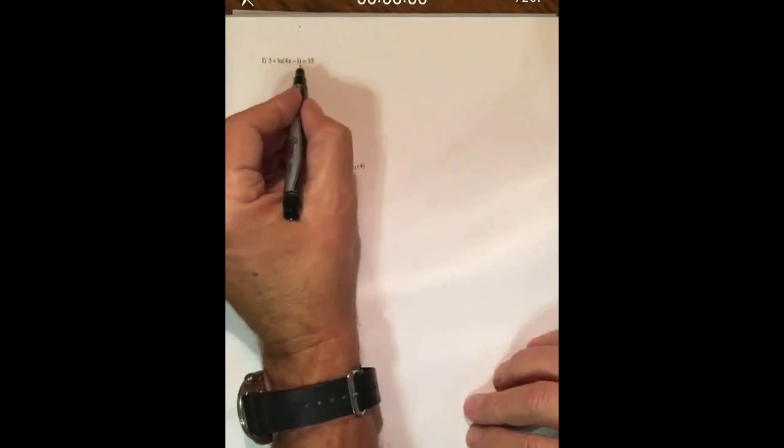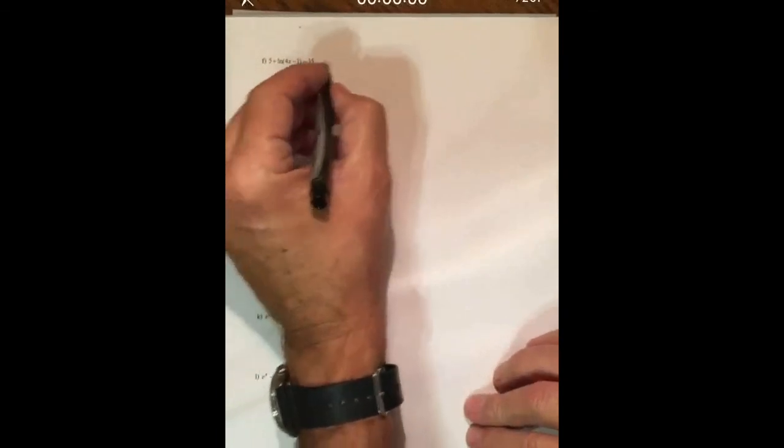Well, when I printed out the worksheet for 4.5, I forgot that there were 2 sheets. So I'm going to add a couple of these problems here, and then we'll finally call this thing wrapped up. So let's look at F here real quick. I want to subtract 5 from each side.